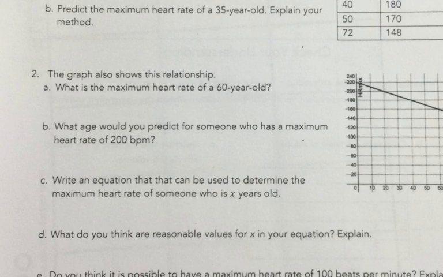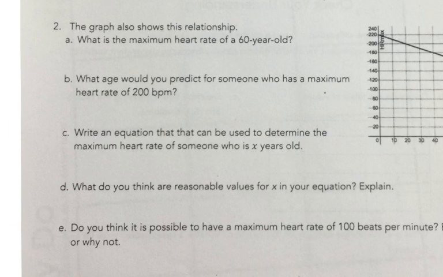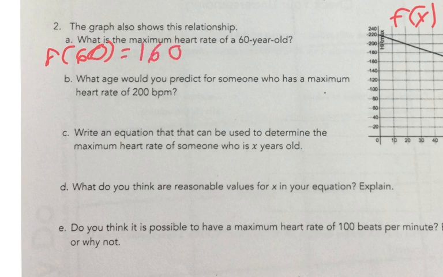Looking at 2, they're saying, what is the maximum heart rate of a 60-year-old? So if we call our function here f of x, then a 60-year-old, that would mean f of 60 equals 160. Right? I'm plugging in 60 as the x. That is my independent variable for the age. So again, I told you they were focusing in on function notation, and I kind of left that part out. So on B, how would we write that in function notation? F of 20 equals 200. Yes.